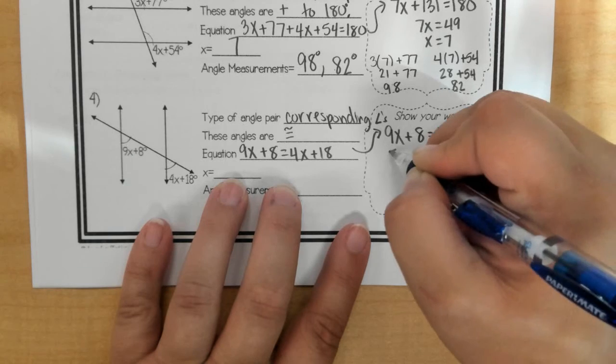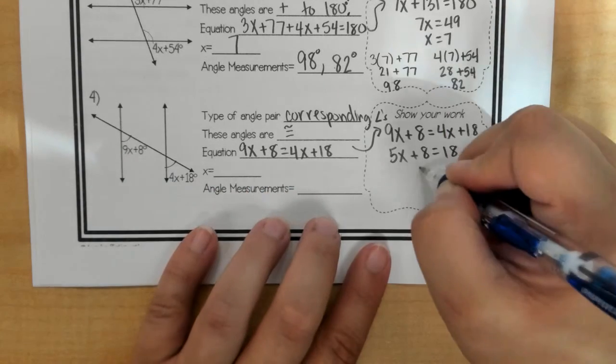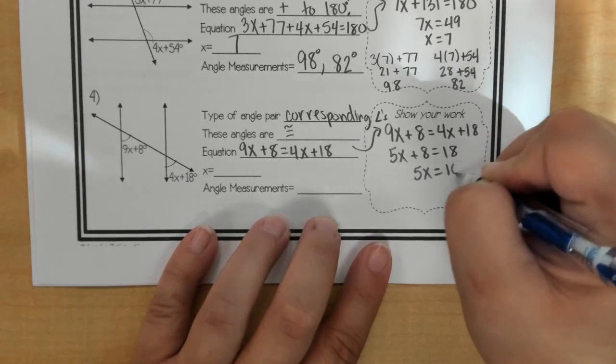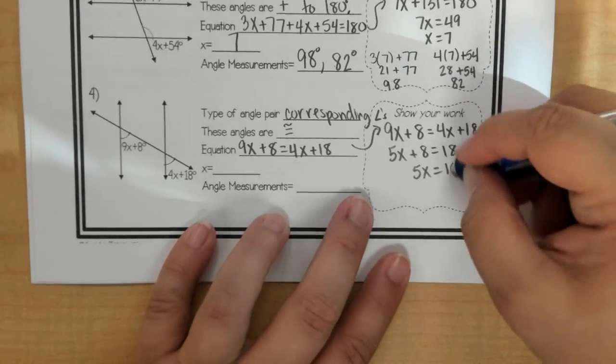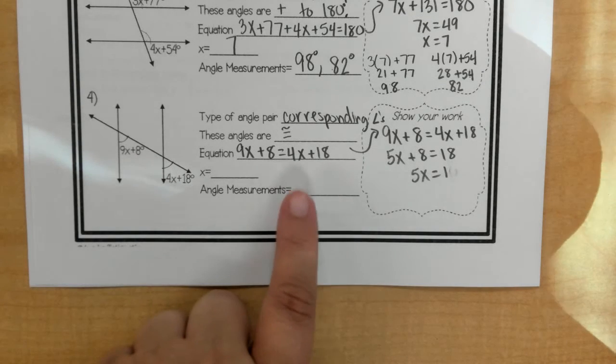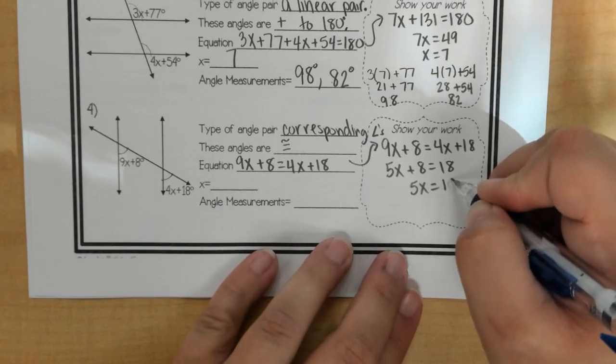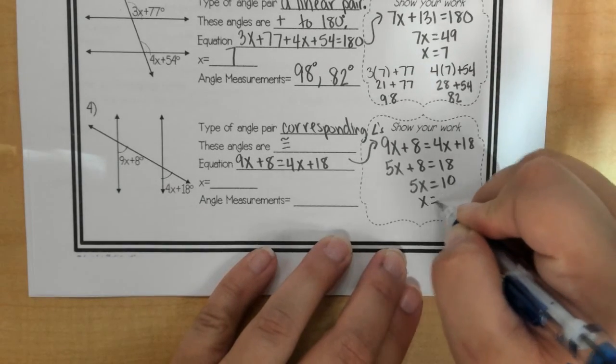So if I subtract 4, we get 5x. Then we get 10. X is 2.